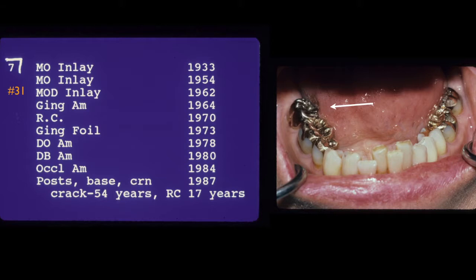Number 31 had an MO inlay in 1933, was redone in 1954, became an MOD in 1962, then needed an amalgam in 64, and the pulp died in 1970. She then had a gold foil in 73 and 3 more amalgams over the years, and finally in 87 I started over, did posts, a base, and a crown. So that tooth cracked 54 years after the original restoration and 17 years after the endodontic procedure. So it had 9 restorative procedures and endo, but happily survived for the remainder of her lifetime.